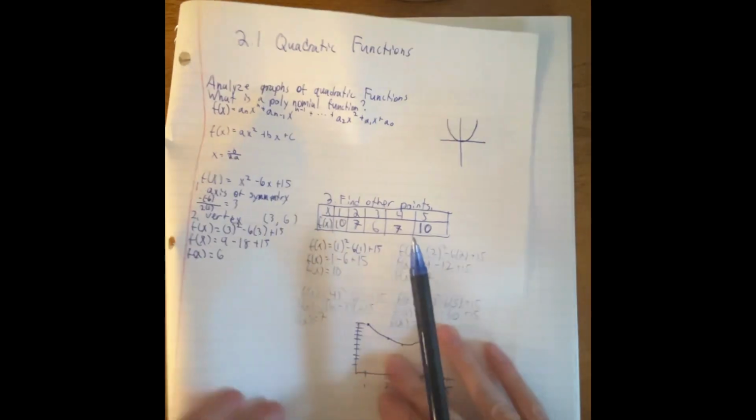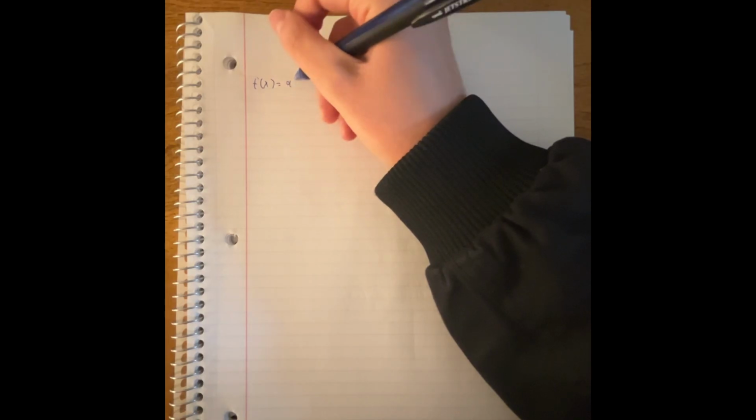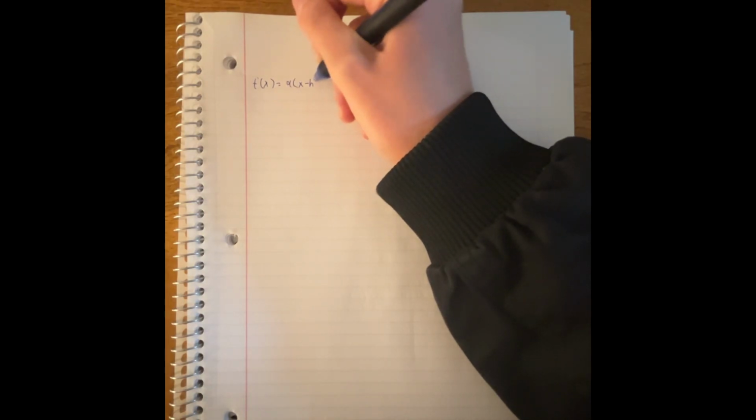So now, the next thing we're going to be learning about is how to turn a quadratic function into a standard form. So why would you do that? It makes it easier to see what the graph is doing. So standard form is going to look like this. It's going to be f of x equals a, open parentheses, x minus h, squared, plus k.